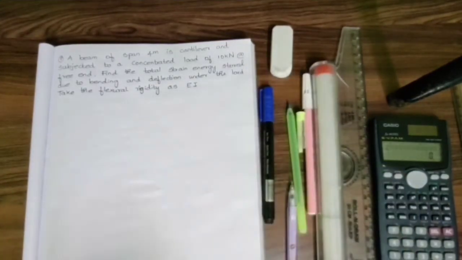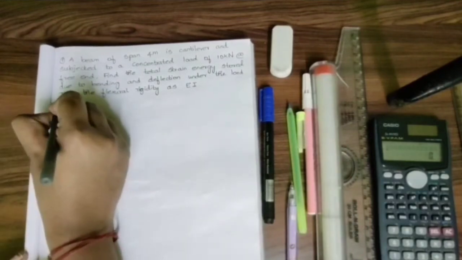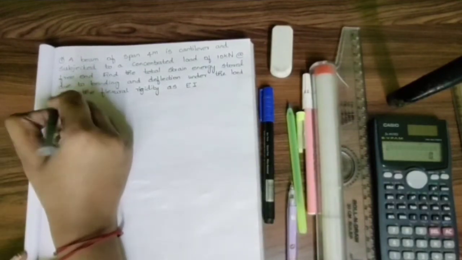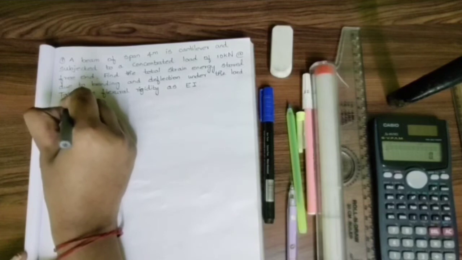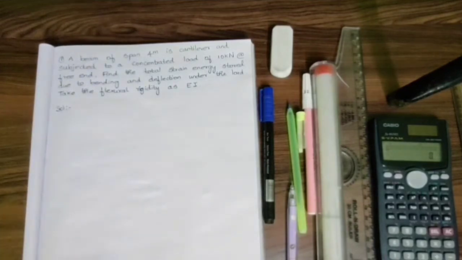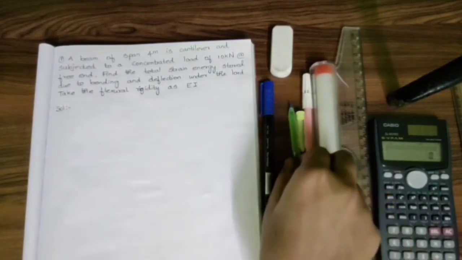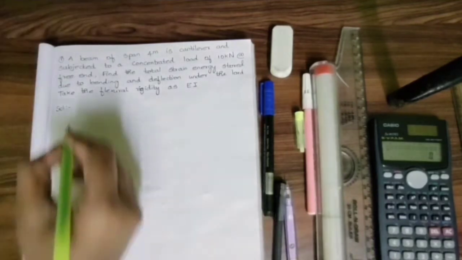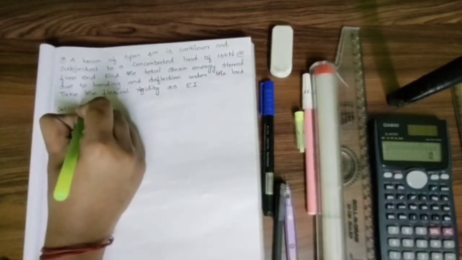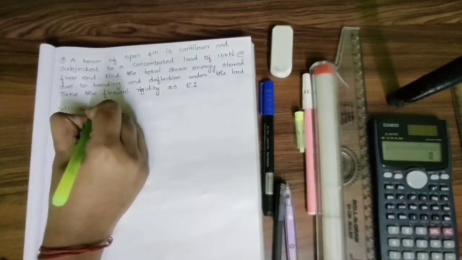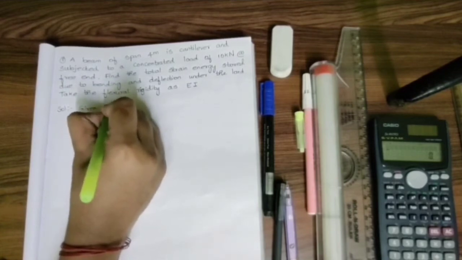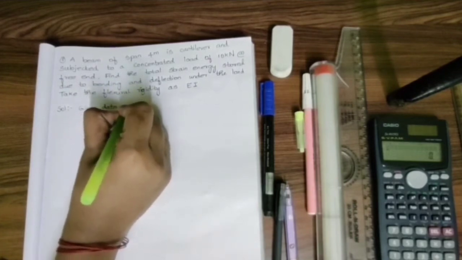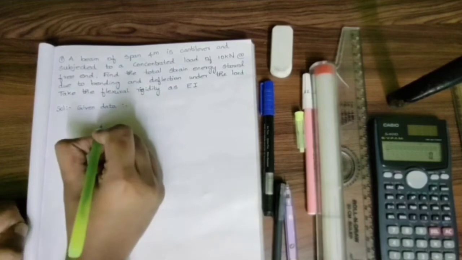Now, let us see how to solve this problem. So, moving on to the solution for this problem, first let us write the given data. Here they have given that the span, that is the length, is 4 meter. So we have to denote length as L. So L is equal to 4 meter.